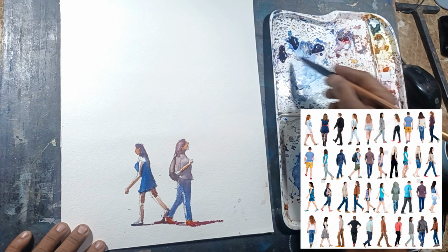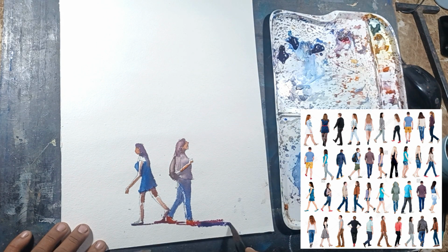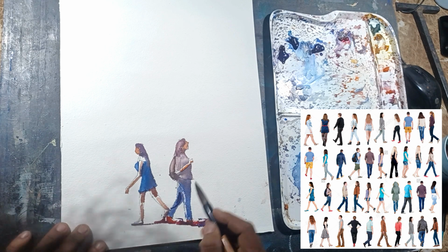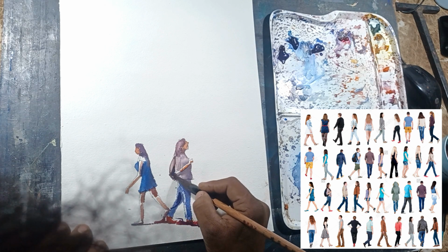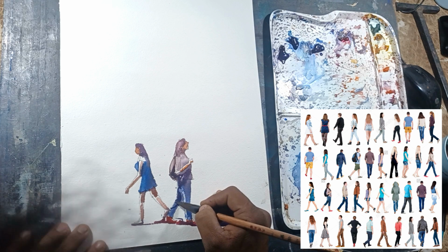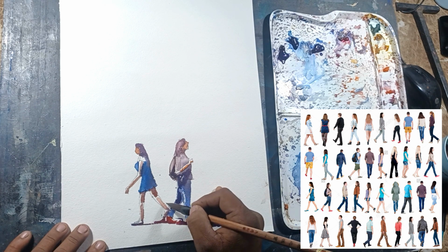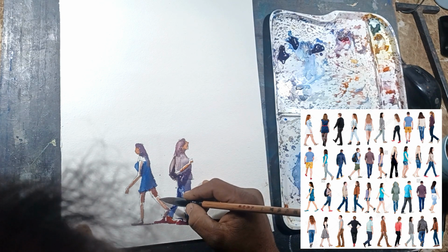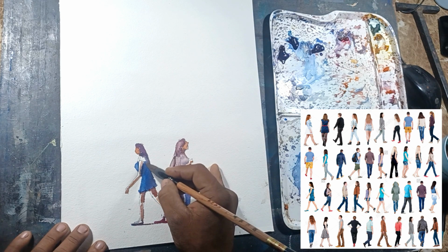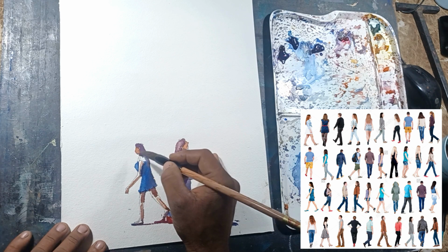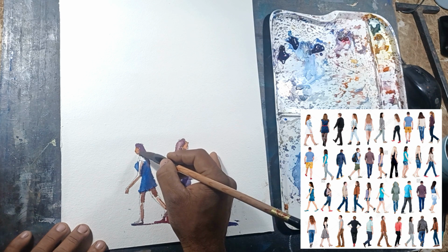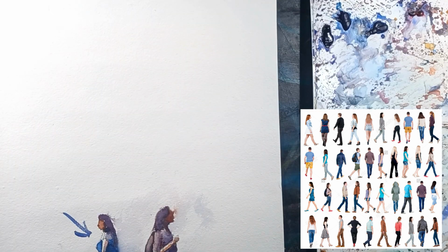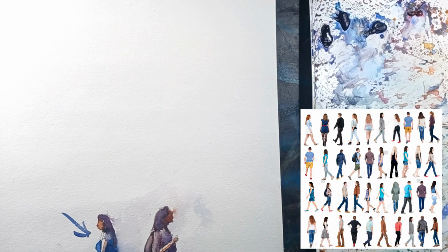Now I'm making the shadow. Okay, I'm making the shadow, and this lady is also casting some shadow here. Anyways, now see what I'm trying to capture.